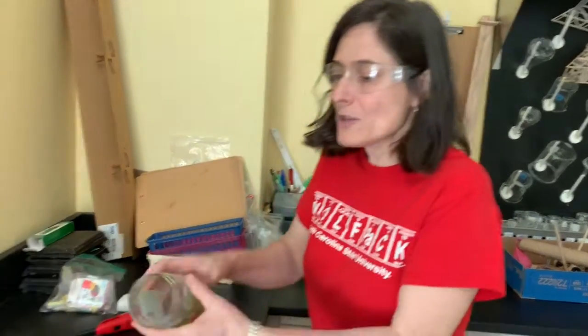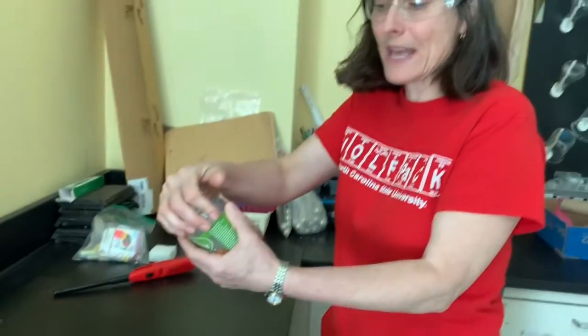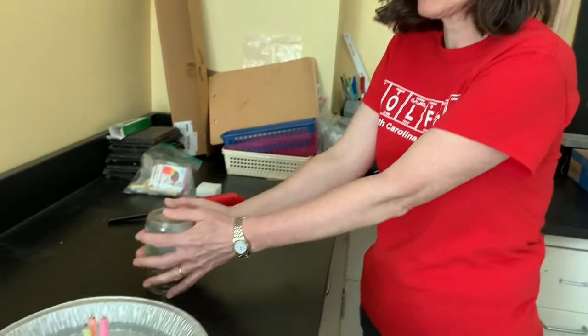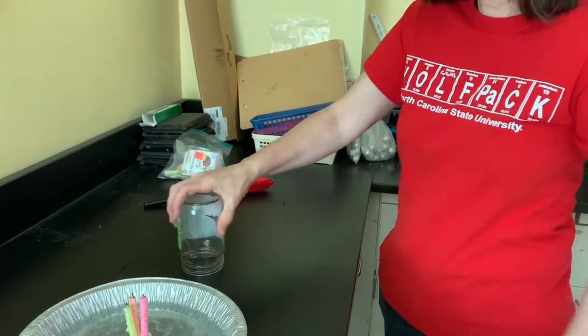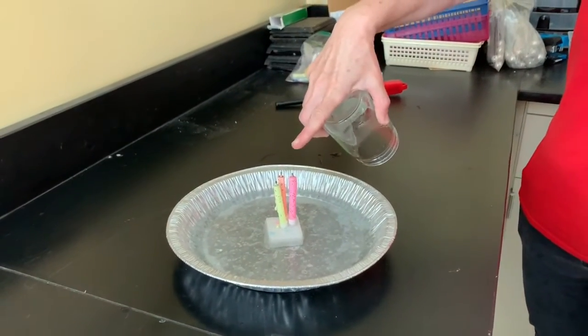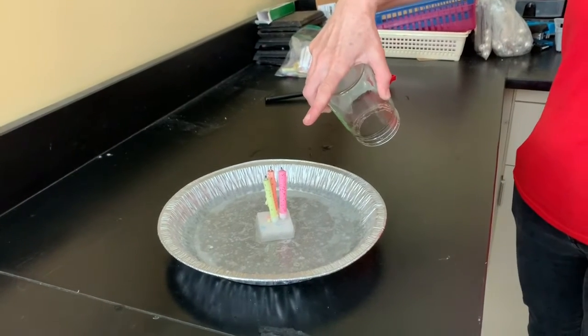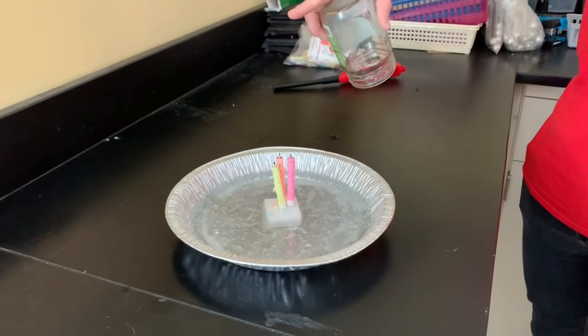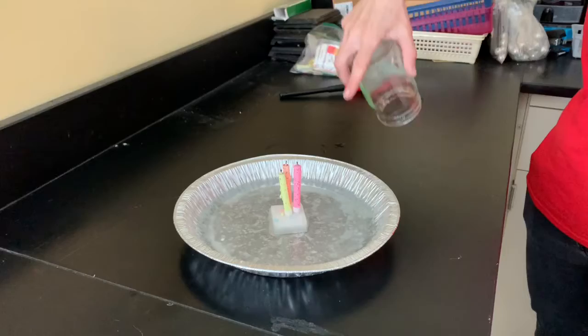Now that you've paused and thought about it for a minute, here's what's happening. Our volume is constant because we essentially have a sealed jar, so the volume cannot change. However, once we cover the candles with the jar, and once they extinguish, it's going from a high temperature to a low temperature, so temperature is dropping.